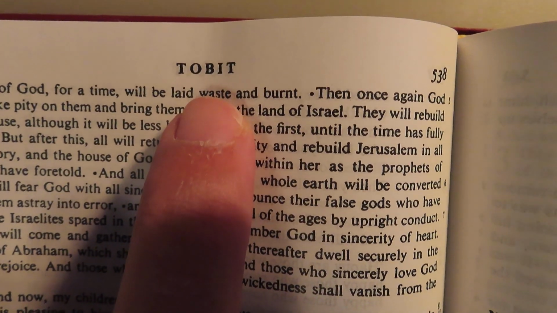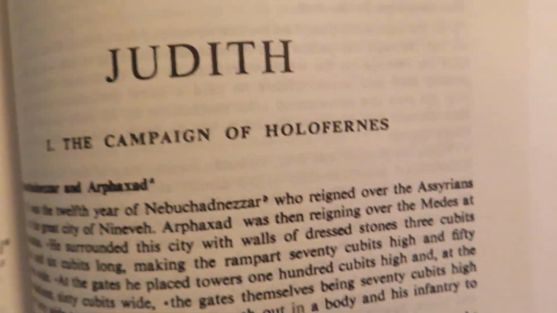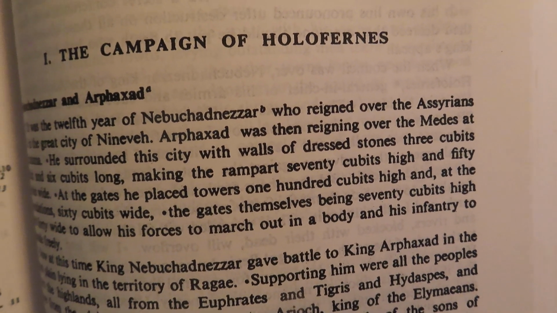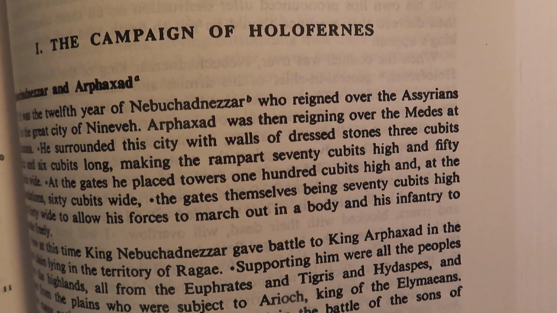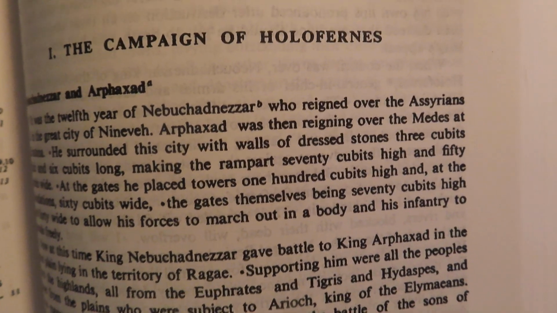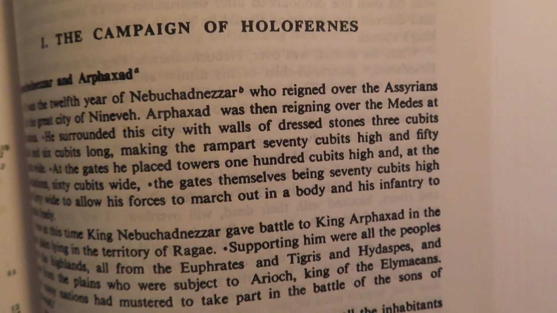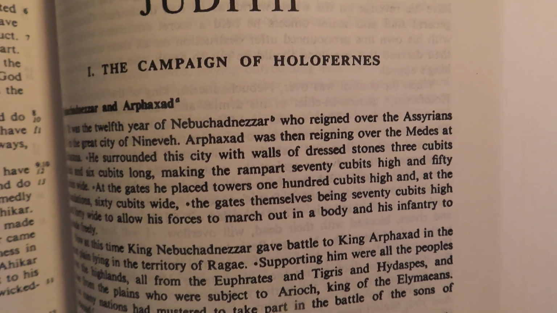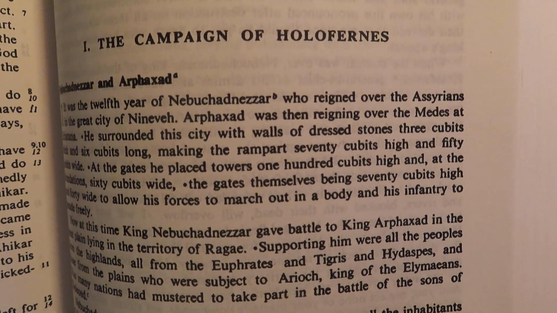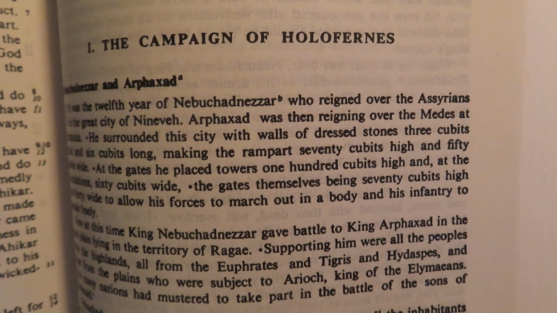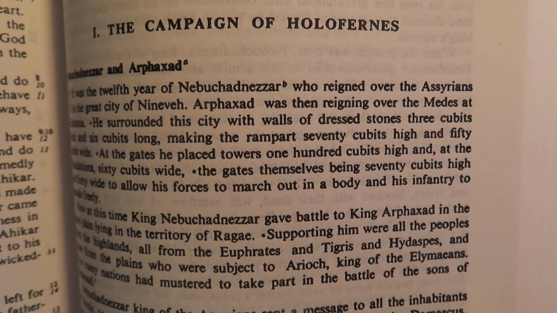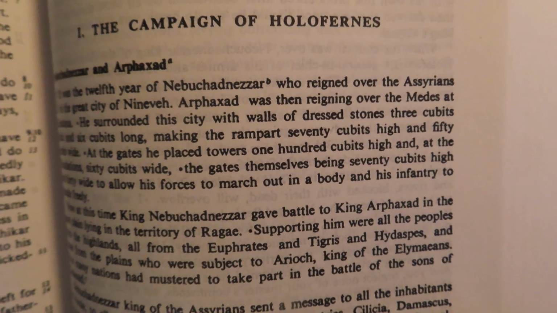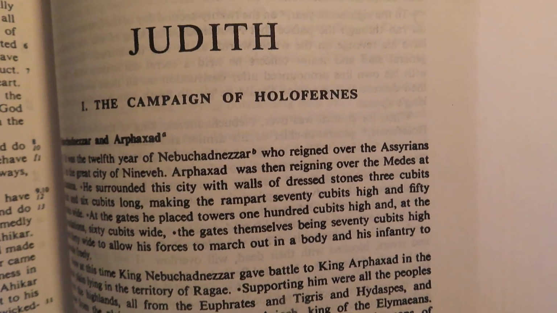I talked about this in my discussion of the book of Tobit, but just to recap briefly, these are books that were part of the Greek translation of the Old Testament, or the Greek translation of the Hebrew Bible, known as the Septuagint. They were not, as far as we can tell, in the original Hebrew Bible, but they were part of the Greek translation, which was the version that the early church used because the early church was made up of Greek speakers, not Hebrew speakers.